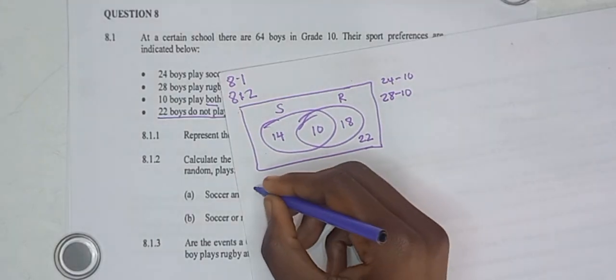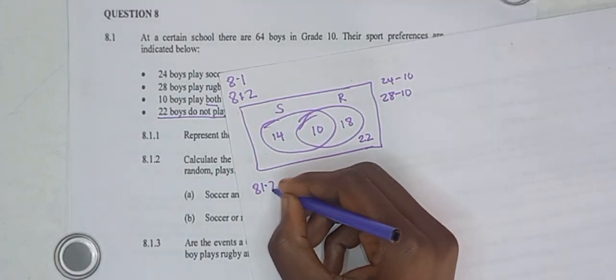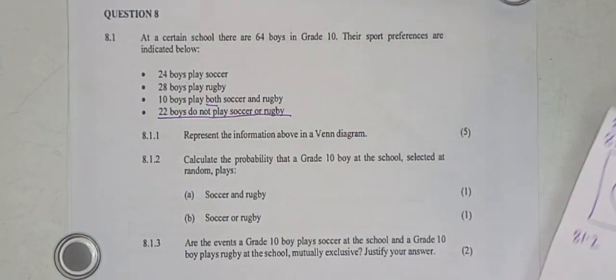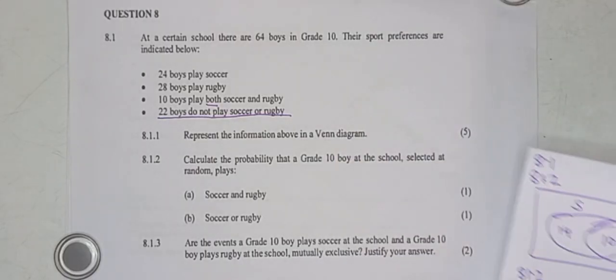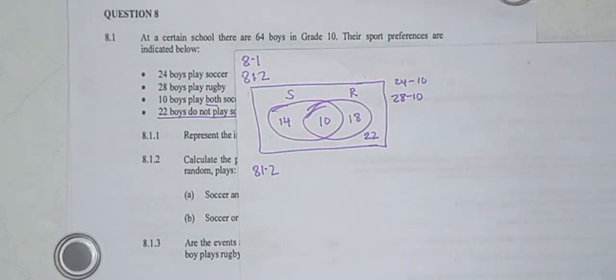So 8.1.1, we're done with our Venn diagram. This is our Venn diagram. This is worth 5 marks, guys. 5 marks for doing this.